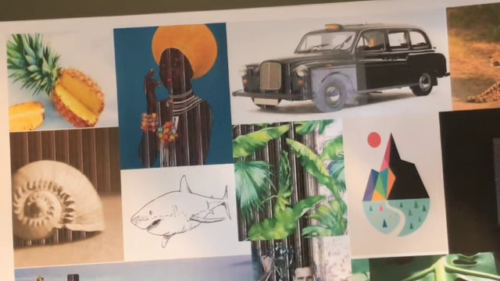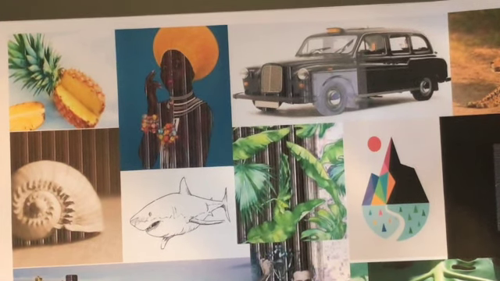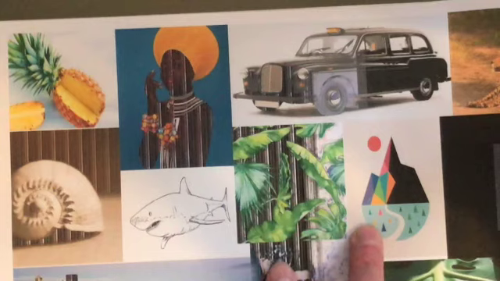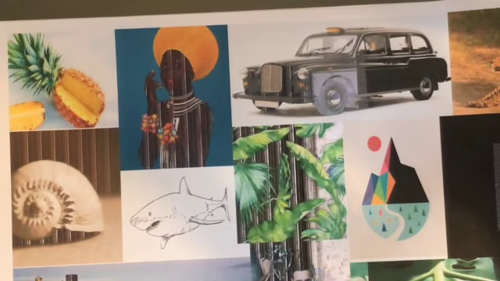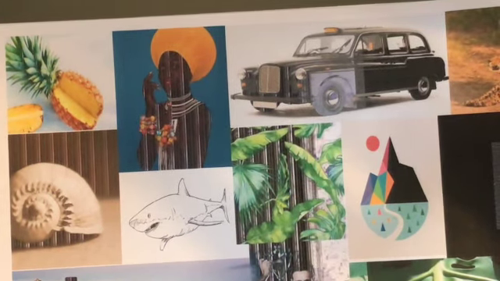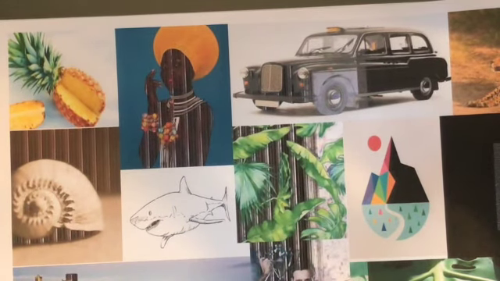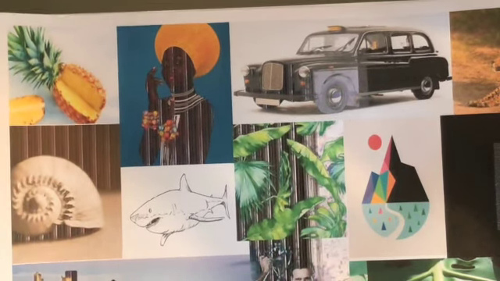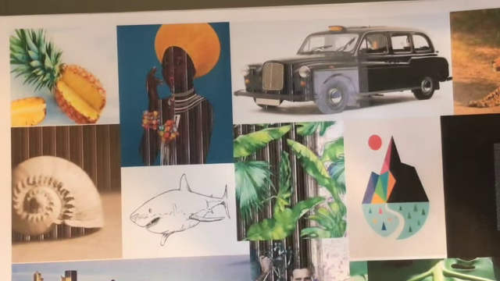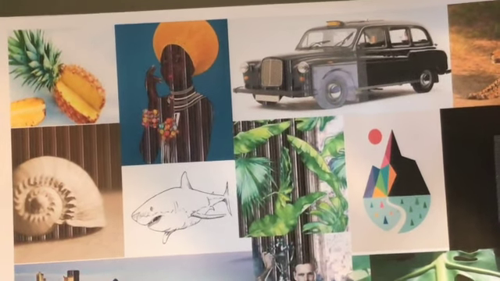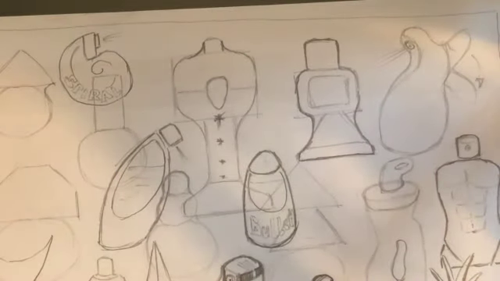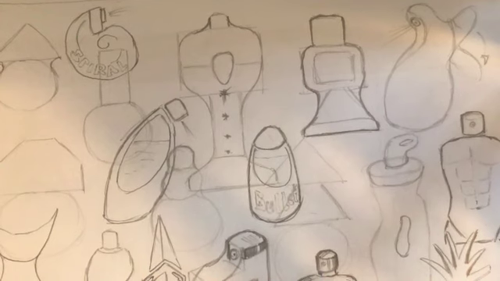Last week, for those of you that were here, you had a sheet like this, which has got all sorts of different images on, and you were trying to use some of these for ideas, for inspiration for creating bottle designs for a perfume. And you should still only be on about one sheet of paper with lots and lots of different design ideas.